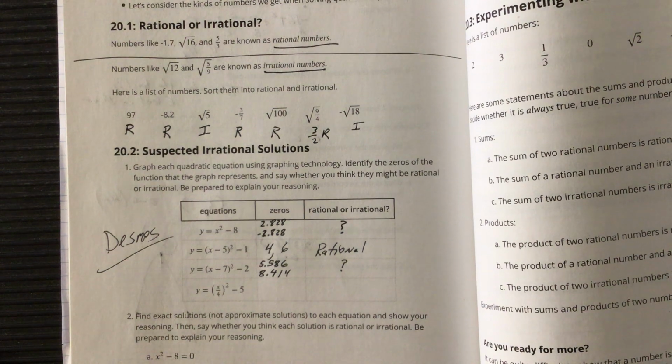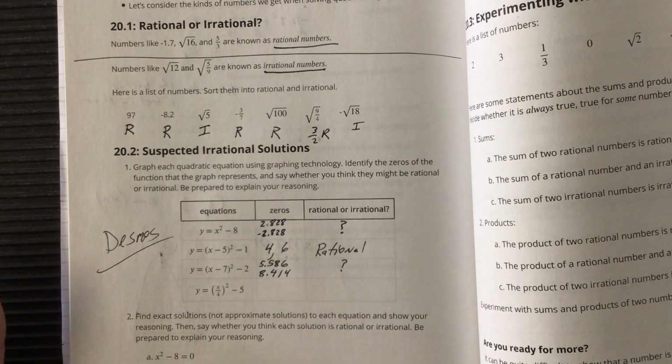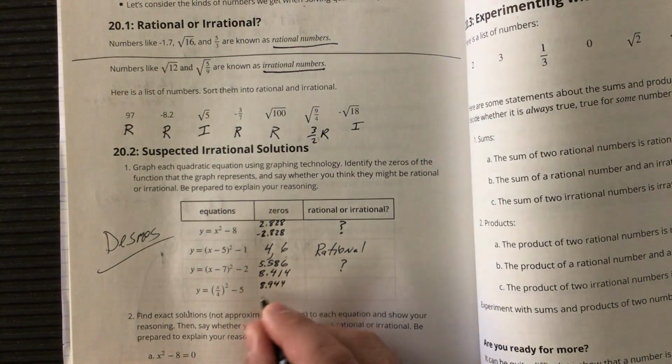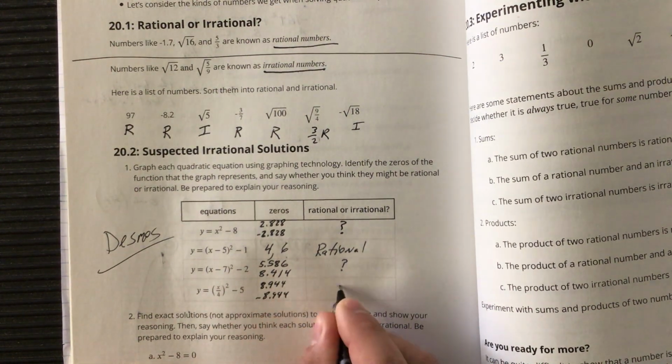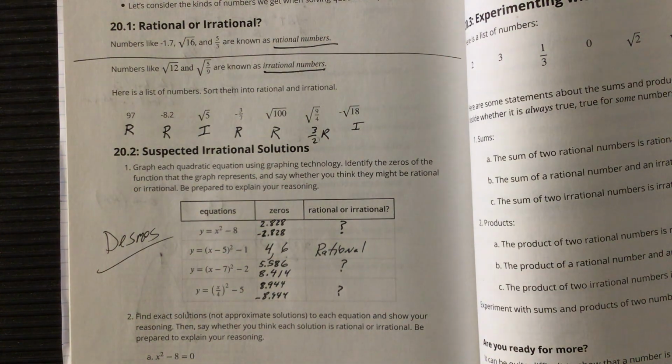Last one. Okay, so same issue. So looking at a graph doesn't really help us. It helped us on one when it was perfectly nice whole numbers.